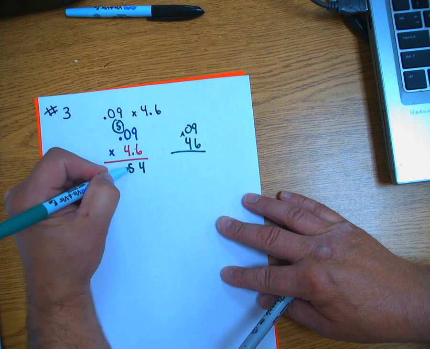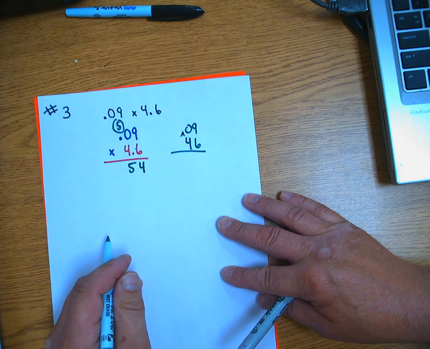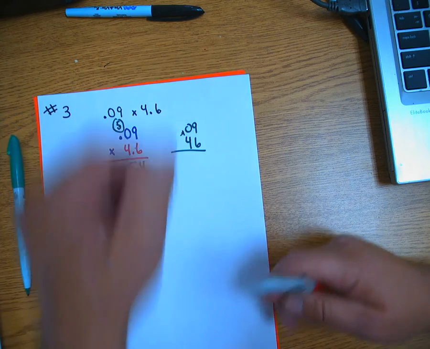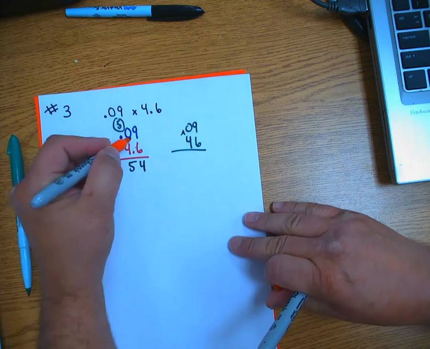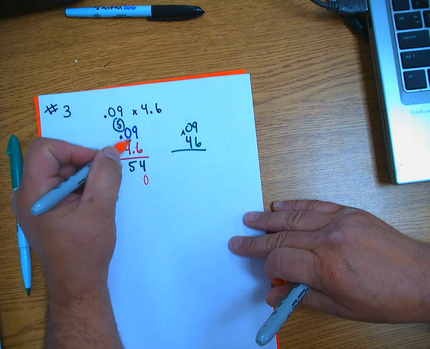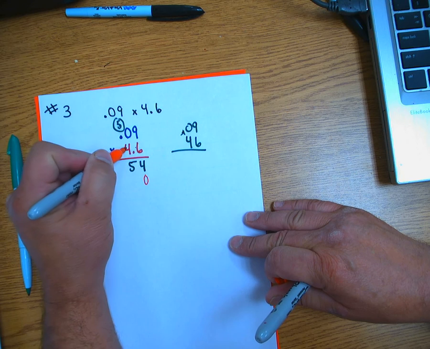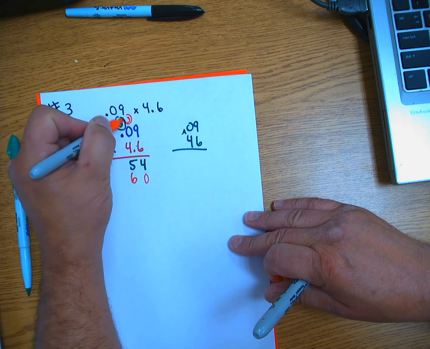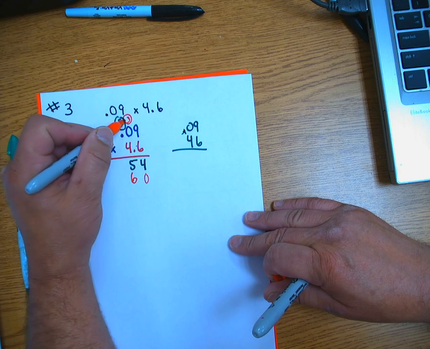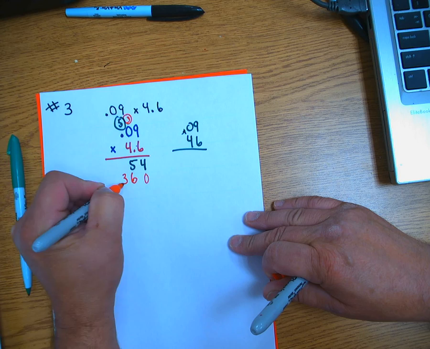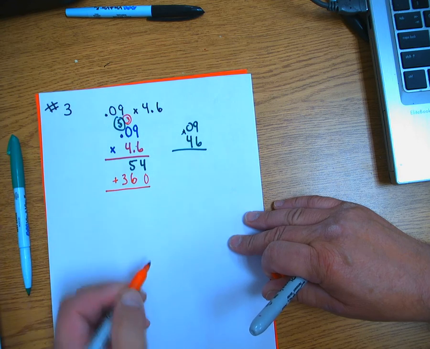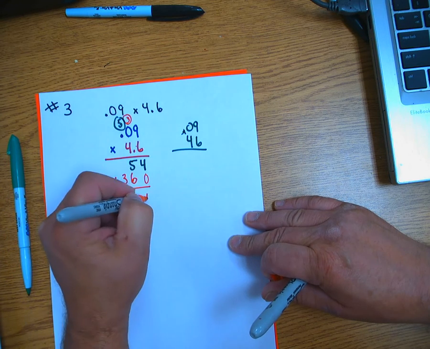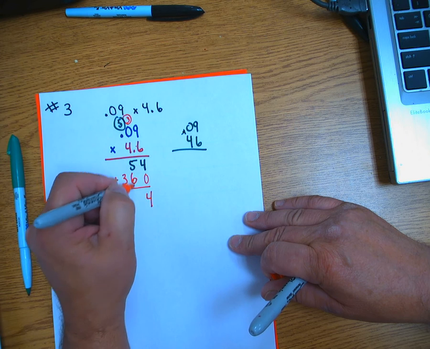6 times 0 is 0. Plus 5 is 5. Okay, and again, I'm going to add my 0 in here because I still have a place value over. I'm still over one place value, so put that 0 there. 4 times 9 is 36. Regroup the 3. 4 times 0 is 0, plus 3 is 3. I still do everything the same. I'm going to add that up. 4, 5 plus 6 is 11.